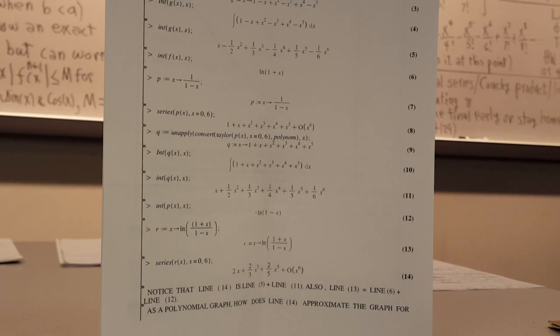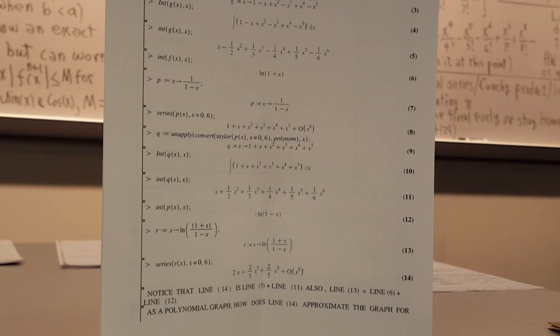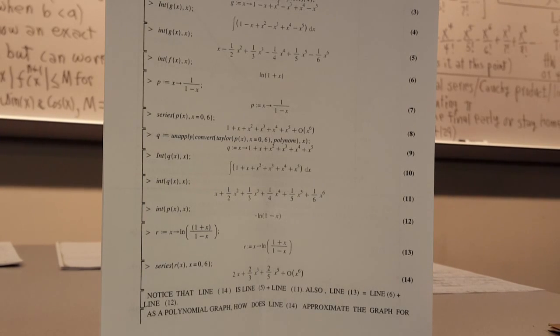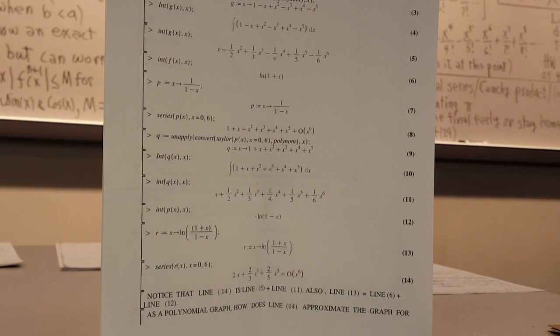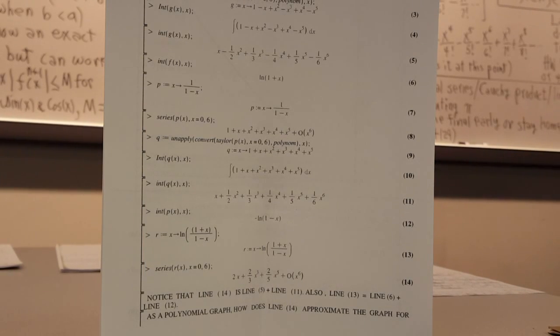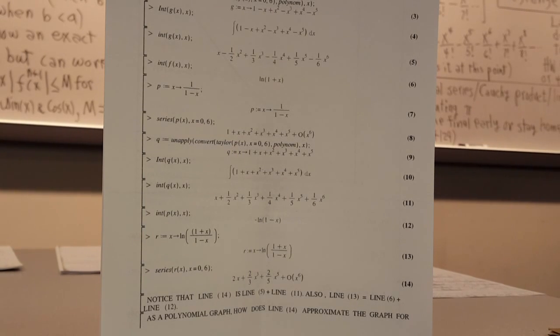The difference of the logs is the log of the quotient. I'm down to line 13. So I have finally, if I add the series, line 14, the series for log of 1 plus x over 1 minus x. See, it has the odd powers of x. And we talked about this last week. I had a handwritten handout that was doing that.